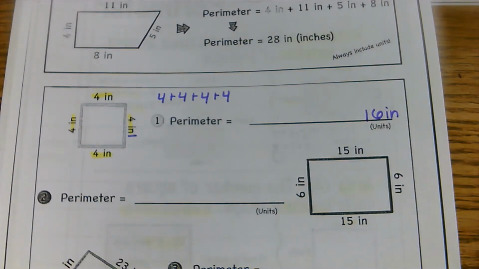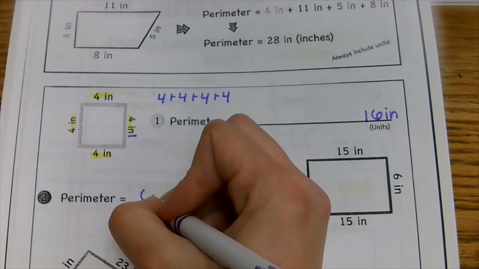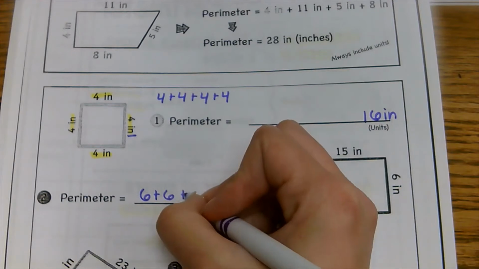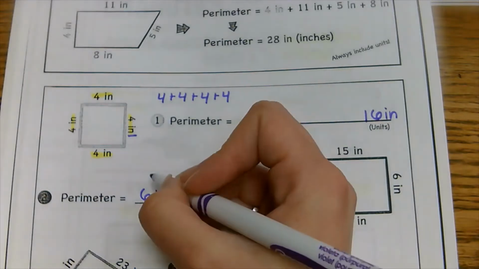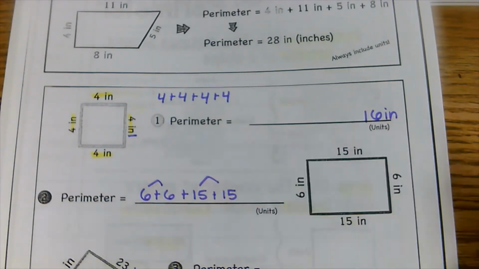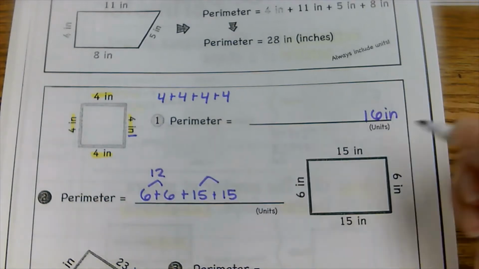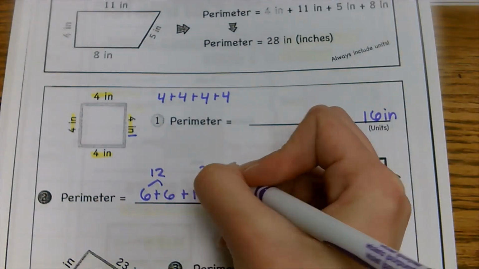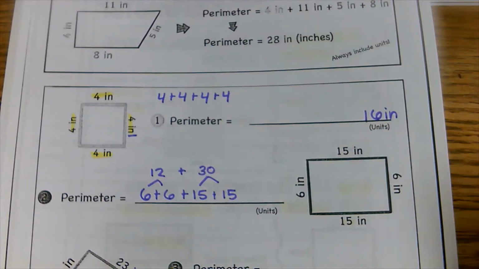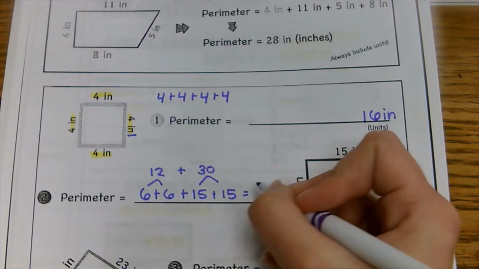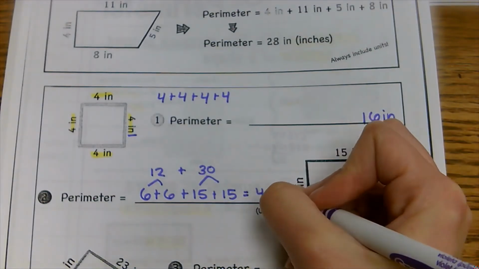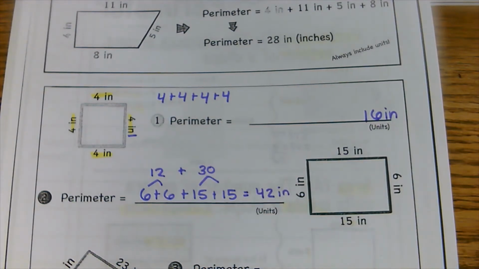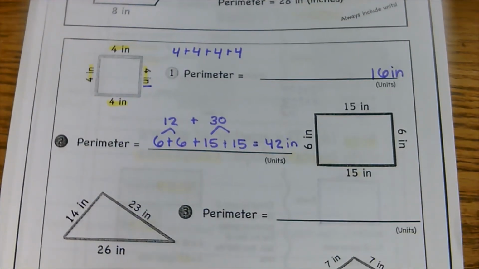Let me show you a trick that I like to use when adding. I like to add my two sides together that are the same. 6 plus 6 and 15 plus 15. Whenever I'm adding these, I like to kind of group them together. 6 plus 6 I know is 12. 15 plus 15 is 30. Then I'll add those two totals together, kind of like partial products. And I know that the perimeter of this shape is 42 units. It's actually inches. Perfect. Try number 3 and 4 on your own right now.